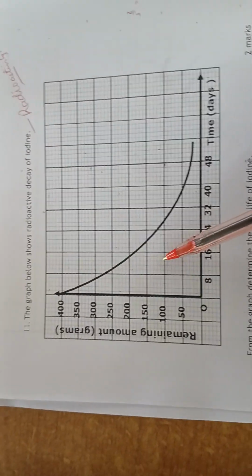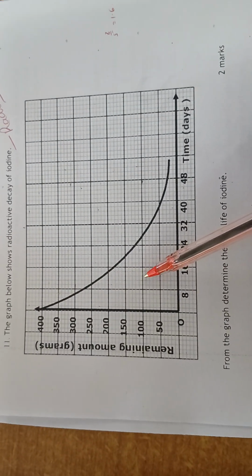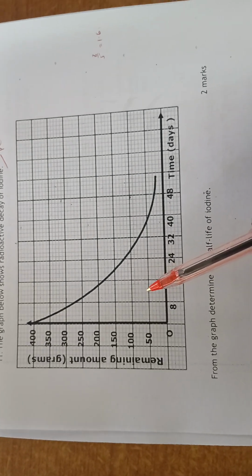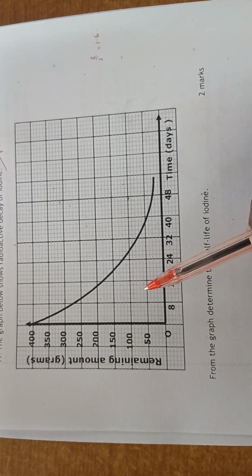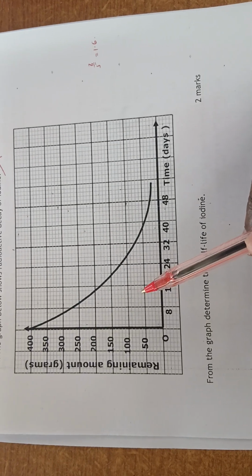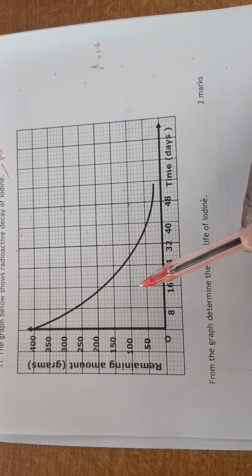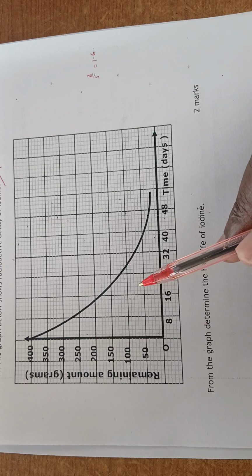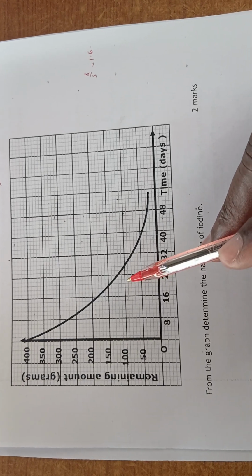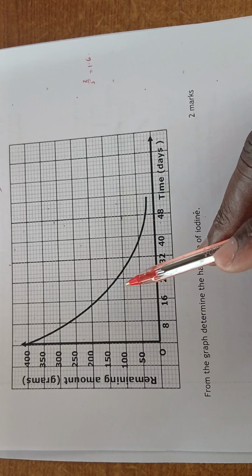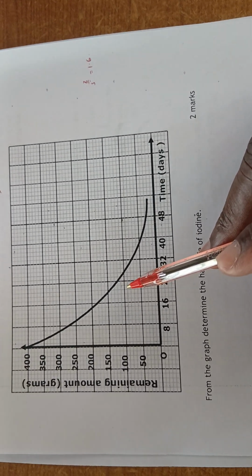But what is this that we call half-life? Half-life simply means the time taken for half of the number of radioactive nuclei present to decay, or half-life is the average time taken for the activity to decrease to half of the initial value.